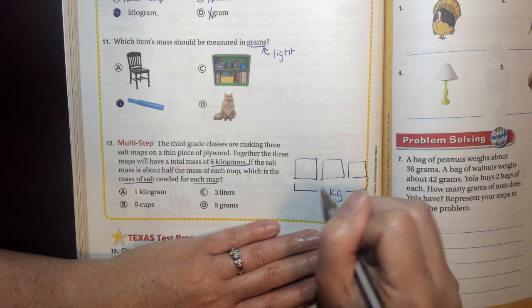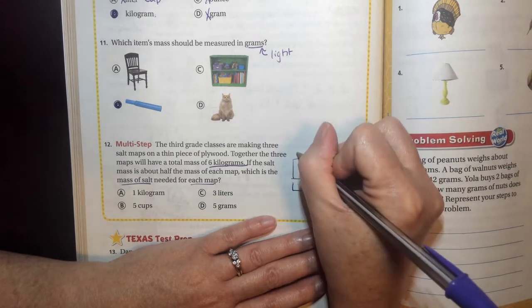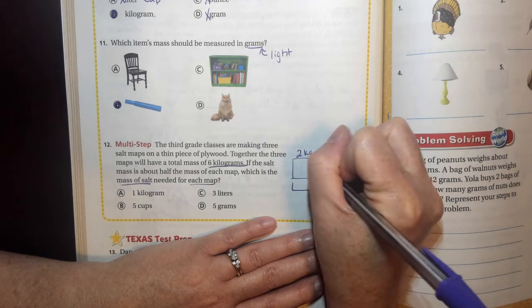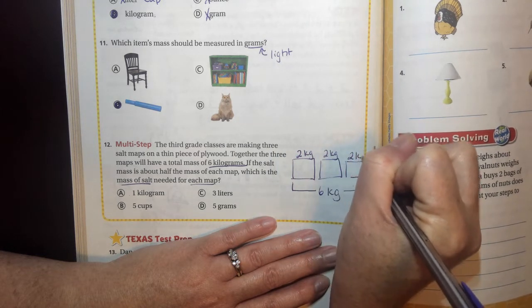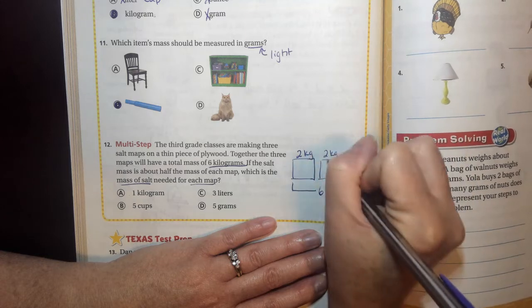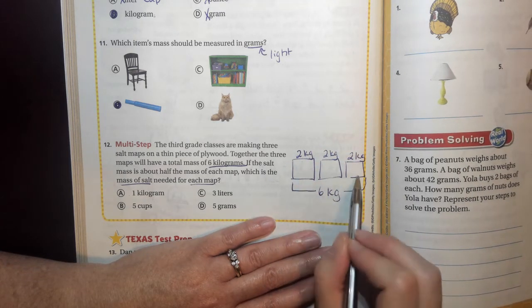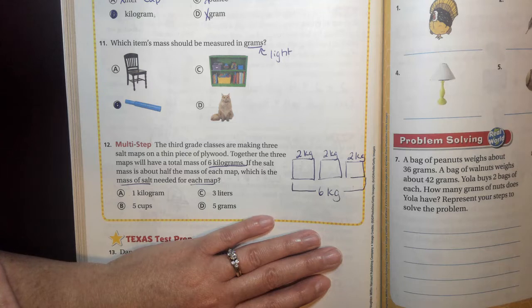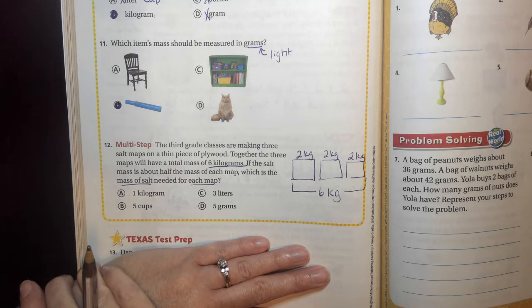So that means if it's 6 for all 3 of them, then this one is 2 kilograms, and this one is 2 kilograms, and this one is 2 kilograms. 2, 4, 6. Because if I take 6 and divide it between 3 maps, that'll be 2 for each one. 6 divided by 3 equals 2.